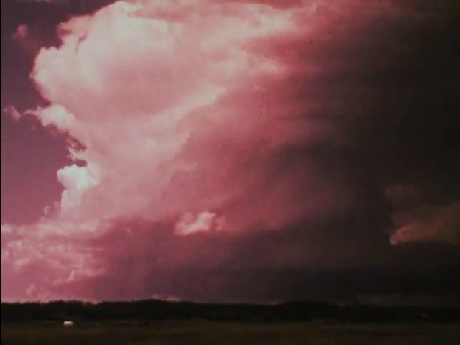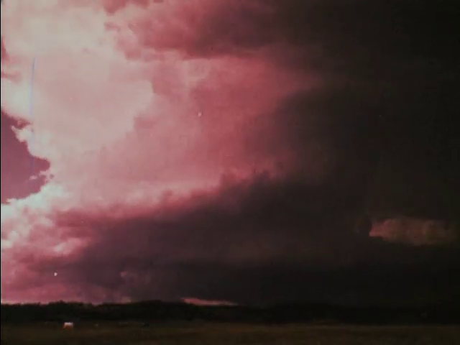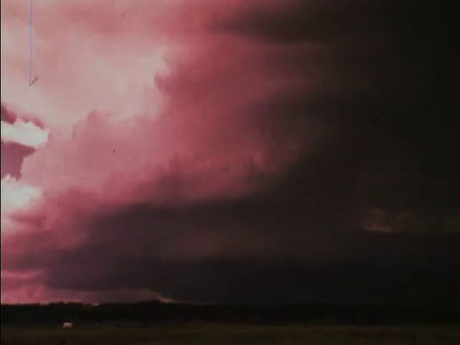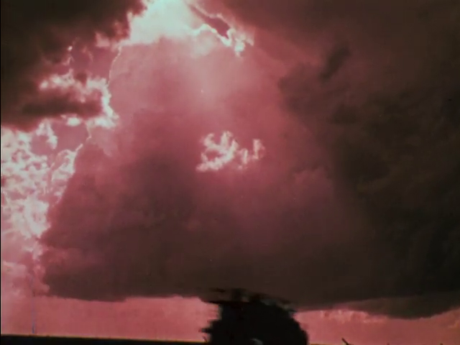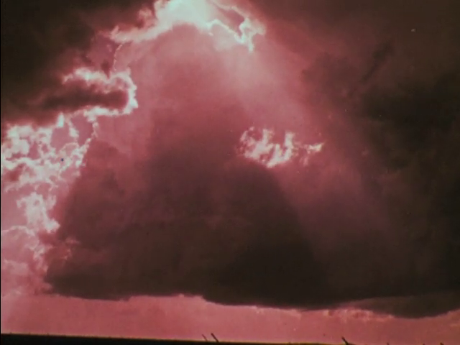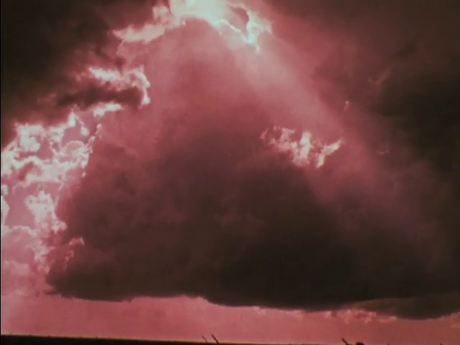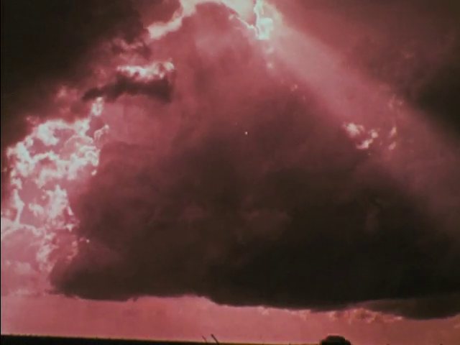Time lapse again. This approaching storm is even closer. Notice the absence of rain below cloud base and the updrafts above. Now we are looking under the cloud base. It's dark here because there's a 10-mile thickness of cloud above. You are looking west.